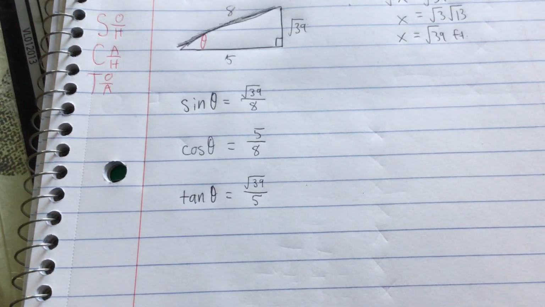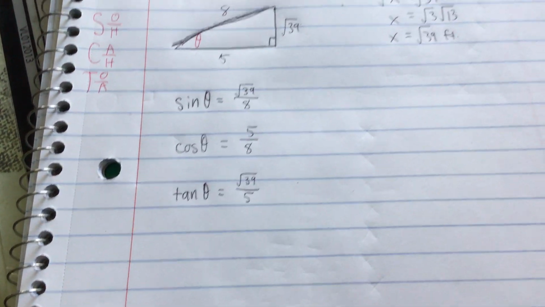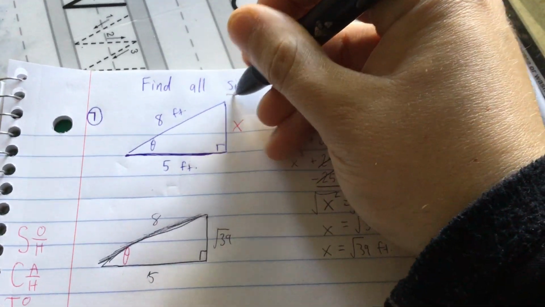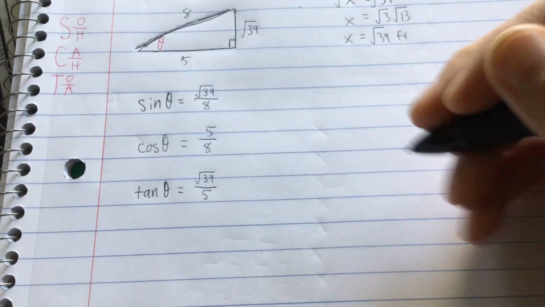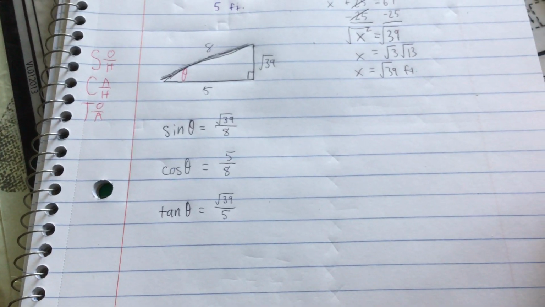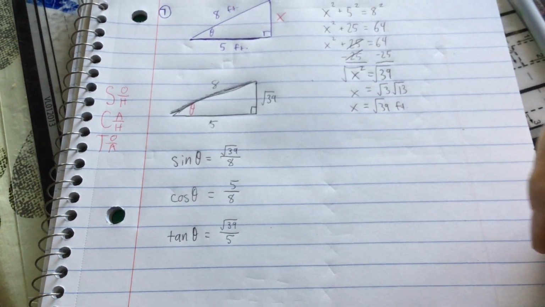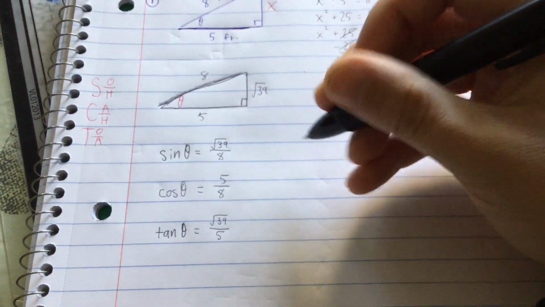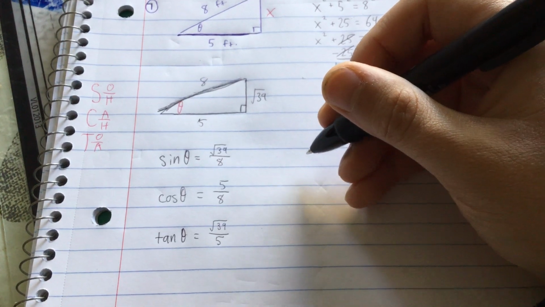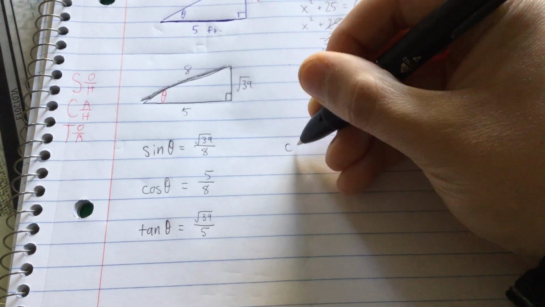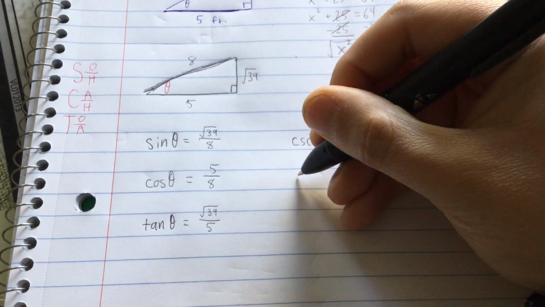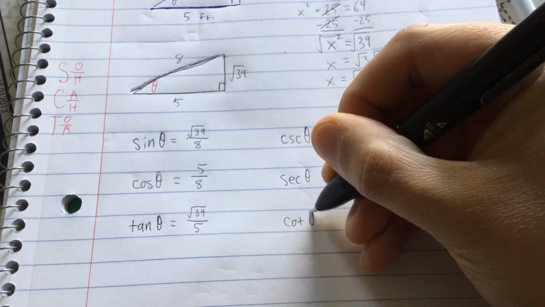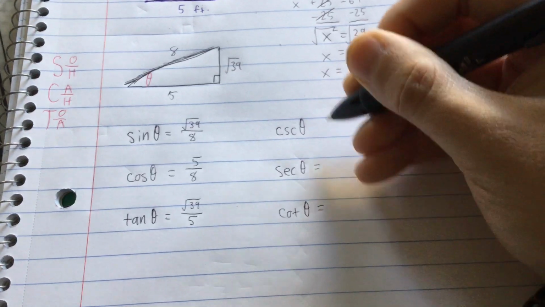So the sine ratio, the cosine ratio, the tangent ratio, but the direction says find all 6 trig ratios for angle theta. What are the other 3? All you need to know are sine, cosine, and tangent, what they are, and you know what the secret is? Cosecant, secant, and cotangent are their respective reciprocal functions.